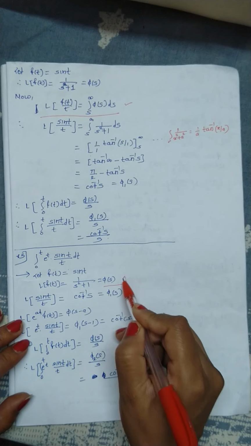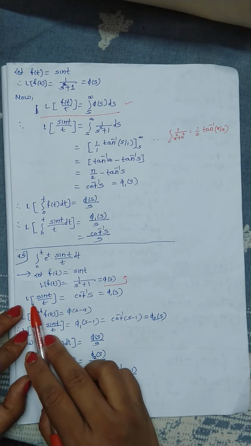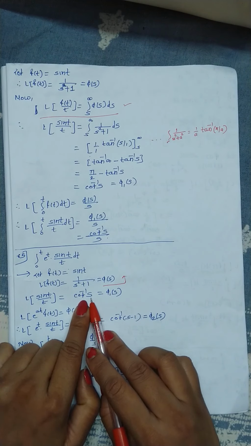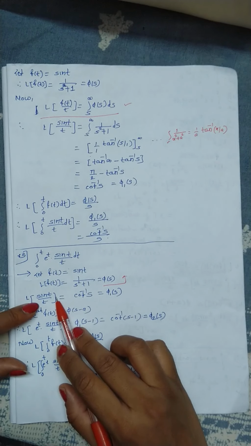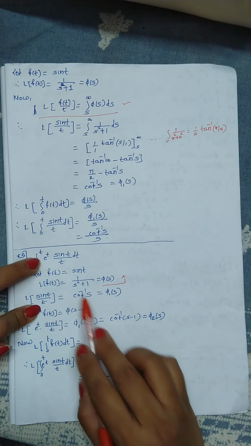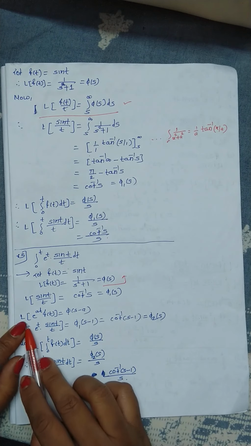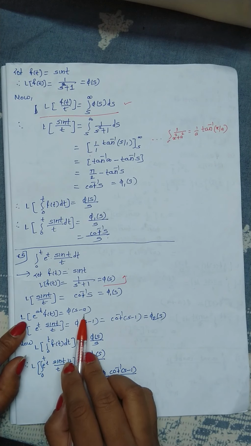Don't skip this step. Now directly I am writing this. Laplace of sin t upon t is cot inverse s. We have just found the Laplace of sin t upon t in this example. Now we are going to use the exponential property, that's why I call it phi 1 of s. Now write down the exponential property first. Laplace of e raised to at f of t is phi of s, opposite of this, minus a.